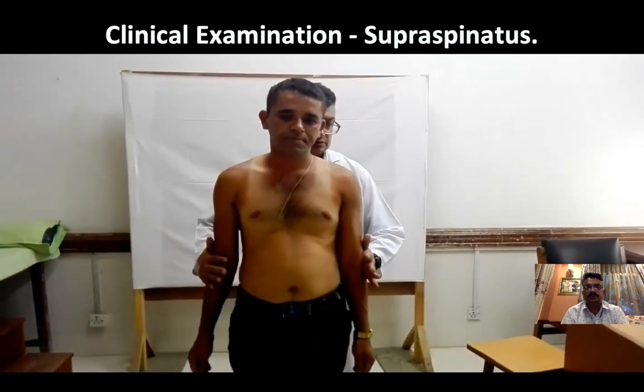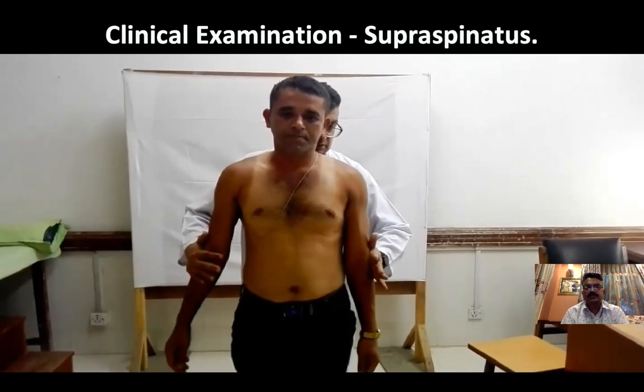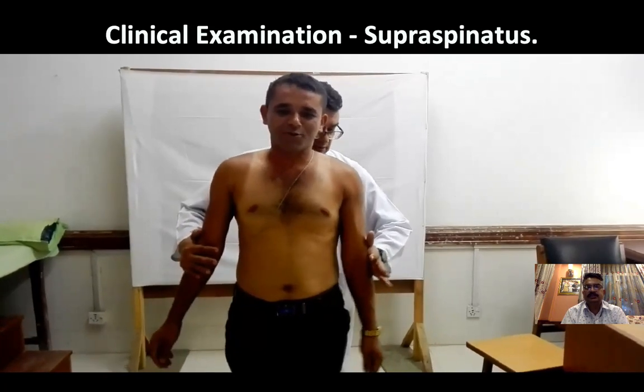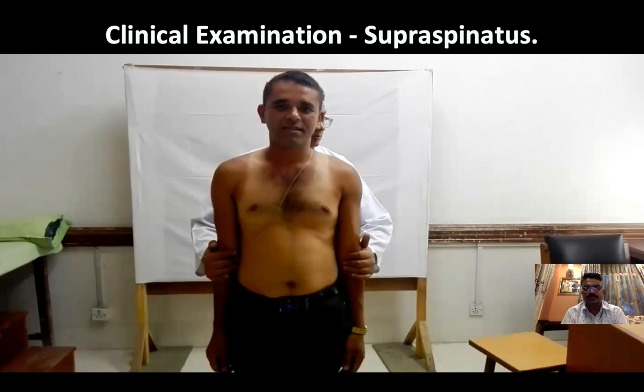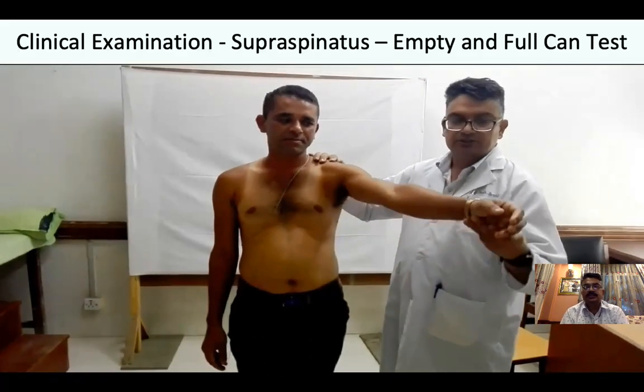This is just, I'll go quickly, how to check the power of the supraspinatus. The shoulder is abducted and the initiation of the abduction will be done by supraspinatus, and then you are checking the power on both sides. And it's so easy to understand that one side is weaker than the other side, which is a very simple test. So this is the empty can and the full can test.